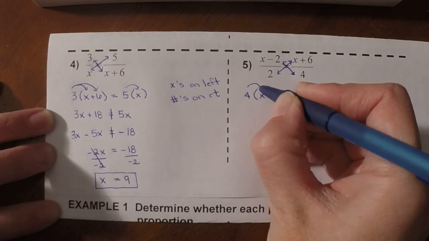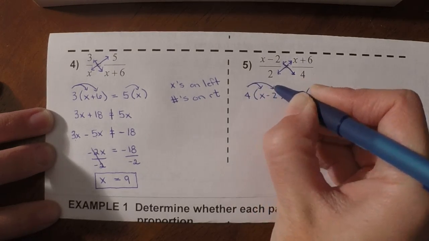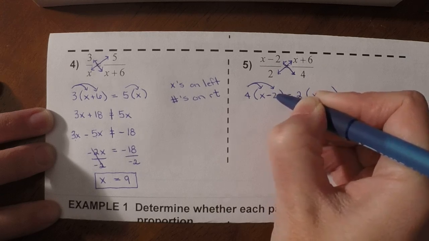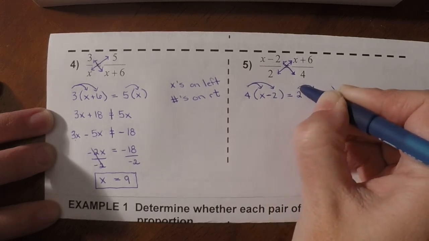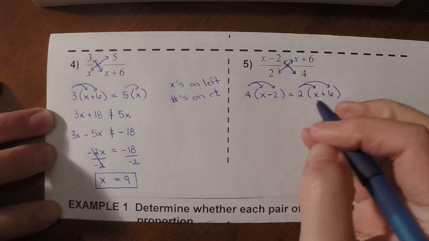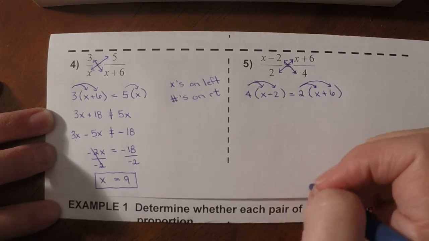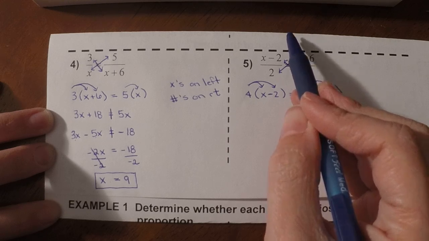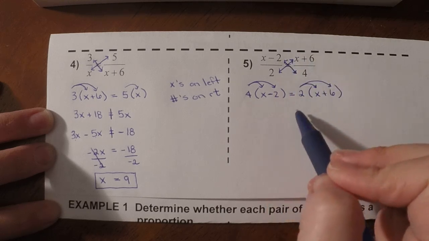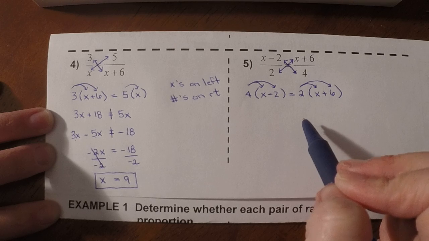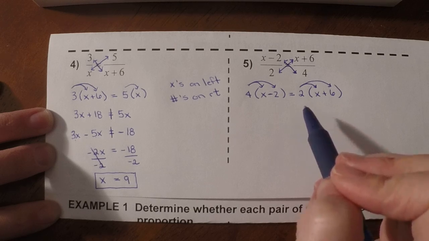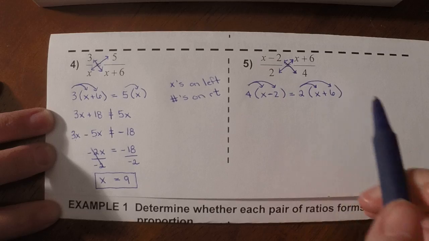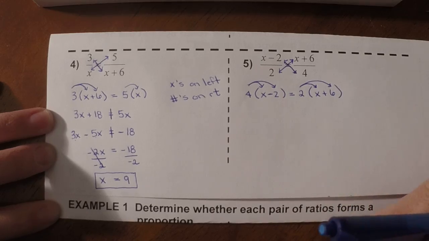So you need to distribute. Make sure you know that this is a negative 2. Same thing on this side. And then solve for x down here. So you guys need to go back up and do number 3 and number 5. You guys can finish those. Once you're confident about proportions and ratios, then you're ready to flip it over onto the back.